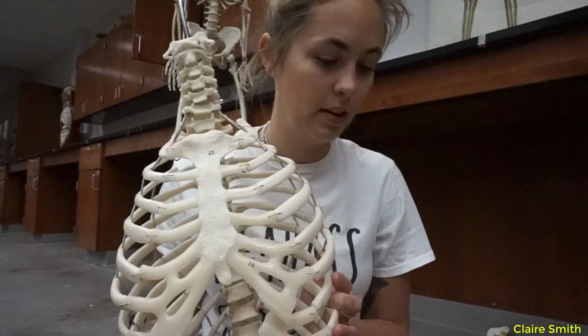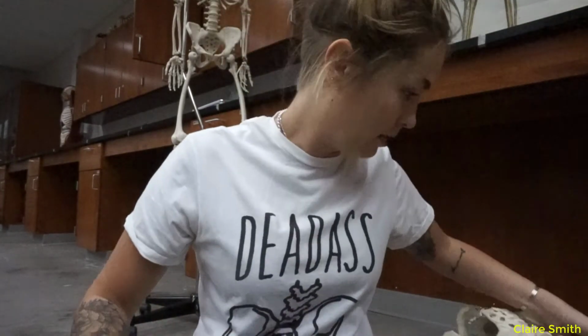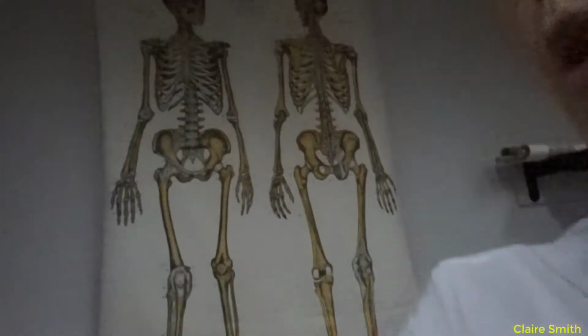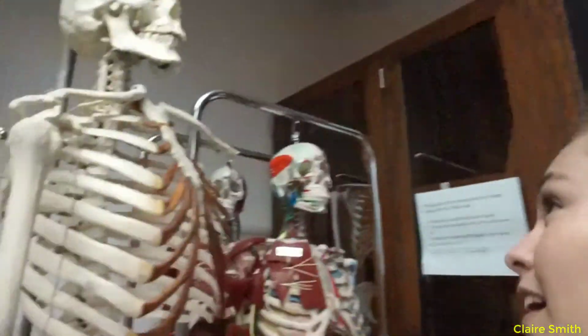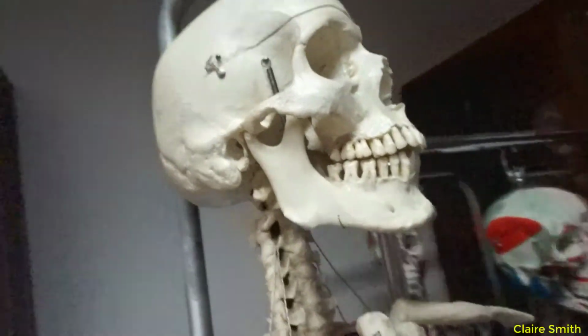All right, and then the last thing, I don't have one because I lost it. I don't know where it's at, but you have a hyoid bone. Let's go on a little field trip. Does this have one? No. This guy? We need to find a hyoid bone. Okay, so this guy has a hyoid bone, so there's the skull, right?